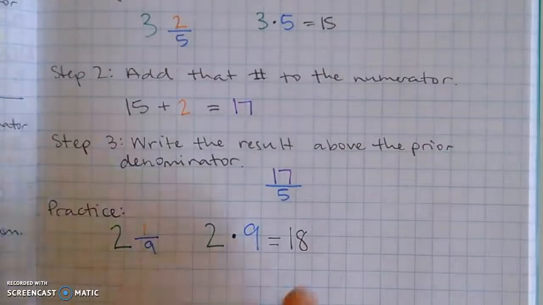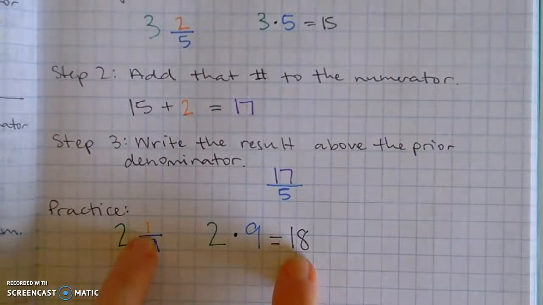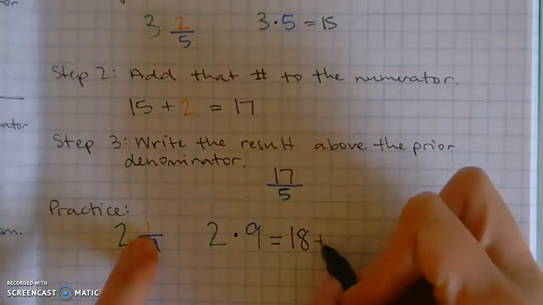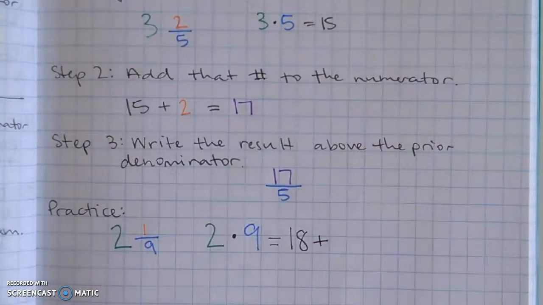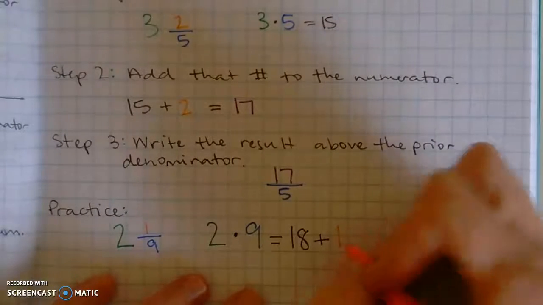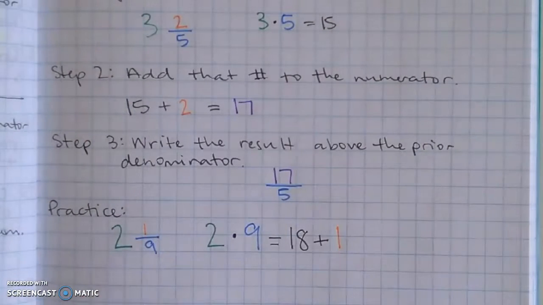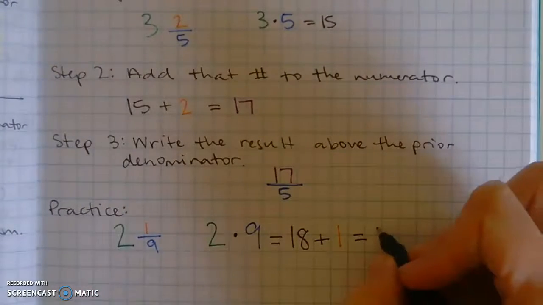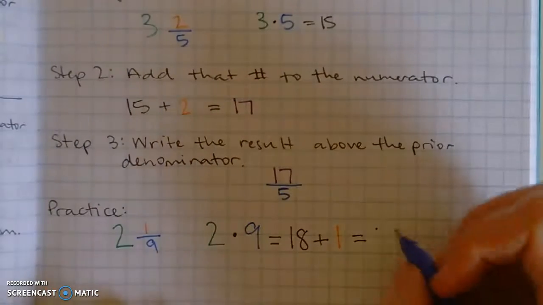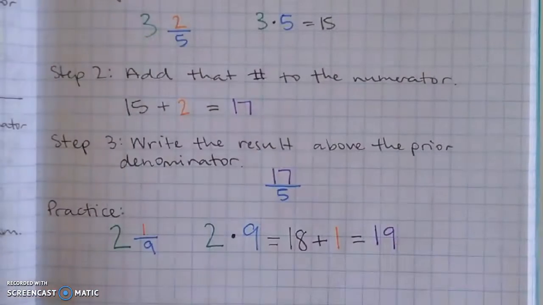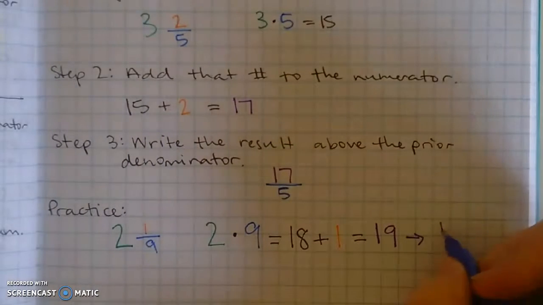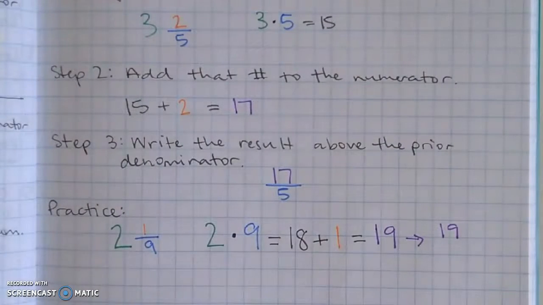Now, I have to add on this number here. So I'm going to add on that numerator, which was 1. And that's going to get me to 19. And I'm going to put that over that old denominator of 9.